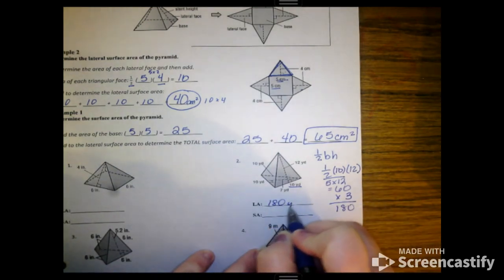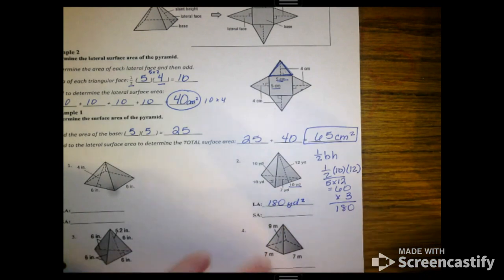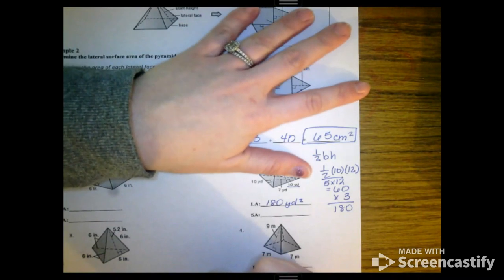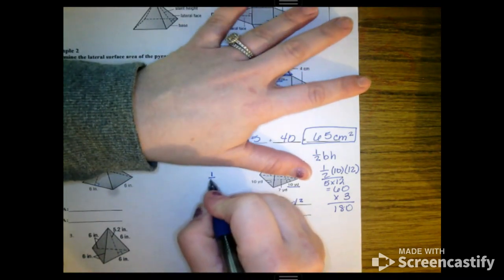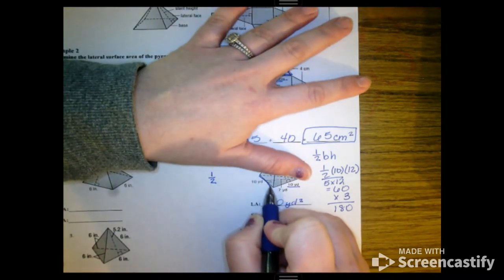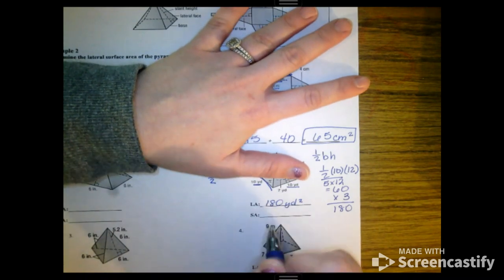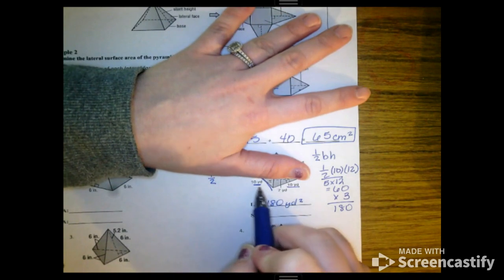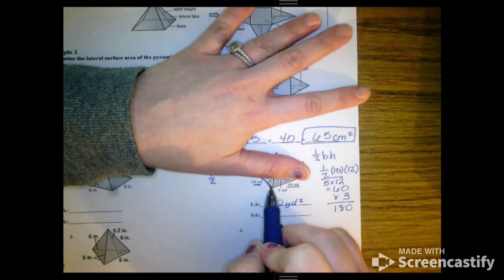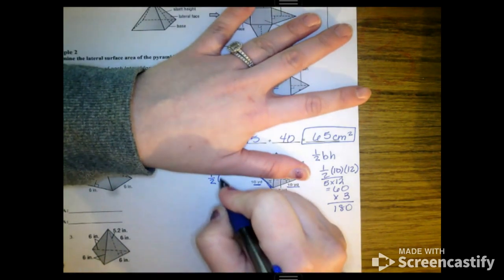And then your base would be 10 times 10. What is the shape of my base? A triangle. So I'm going to ignore these numbers up here. Oh, 10 times 7. So I have 1/2. Okay, this is my base, so it's 10.